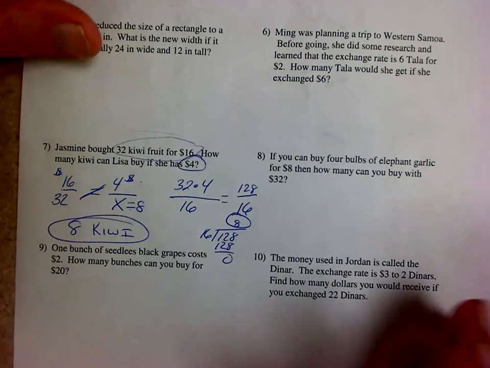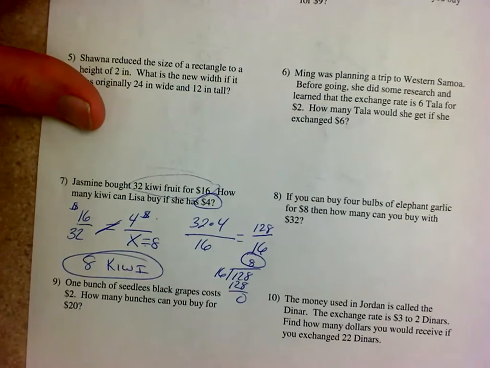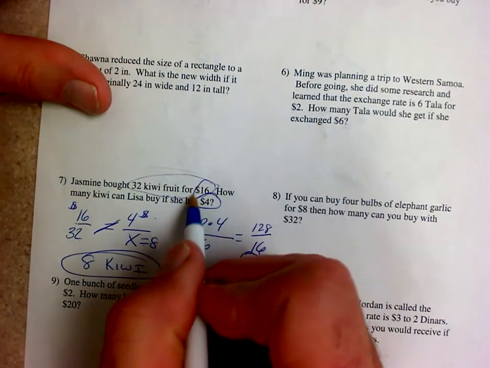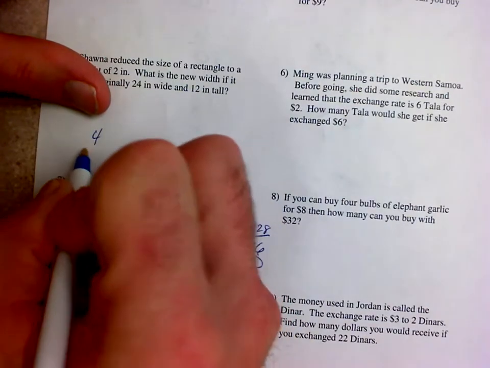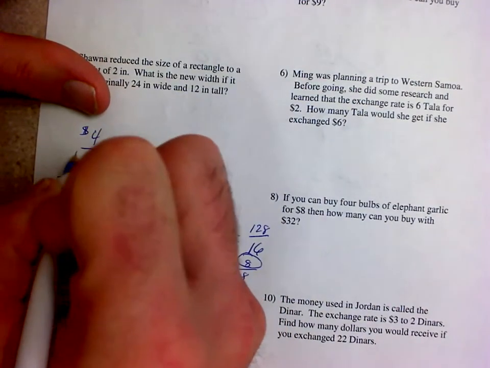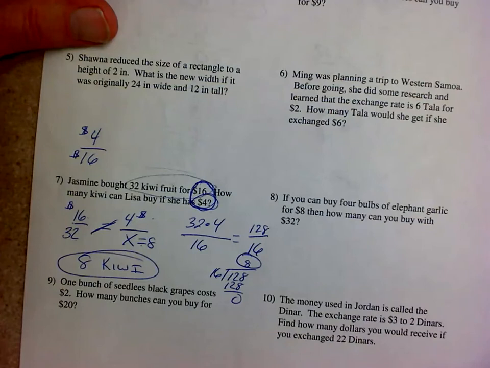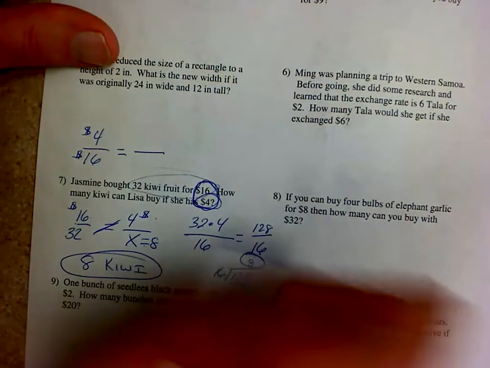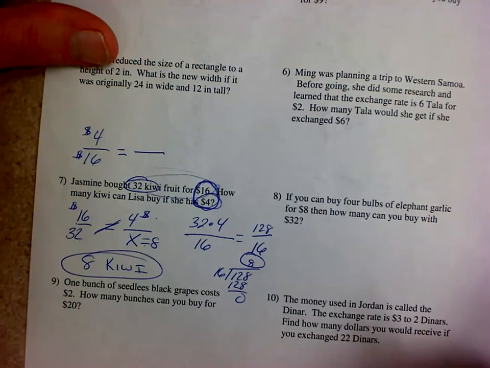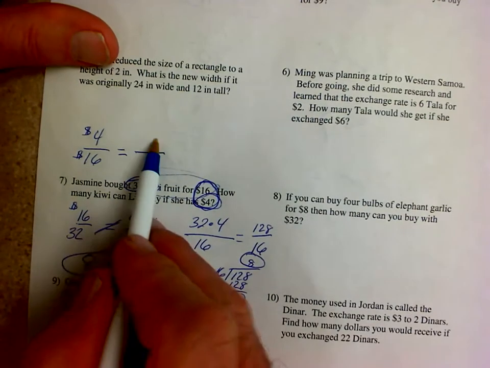Again, not the only proportion you could use. Some of you may choose those two numbers to go together: $4 goes with $16, they're both money. If we want to set those up together, that's fine. Now we have to figure out where the 32 lines up. It lines up with the 16, doesn't line up with the 4.